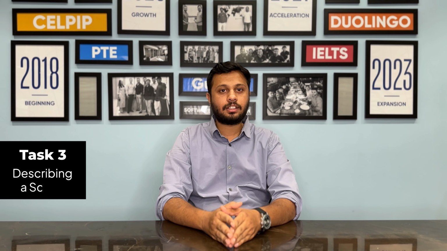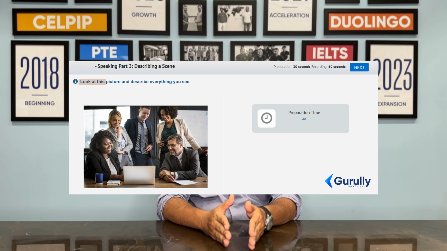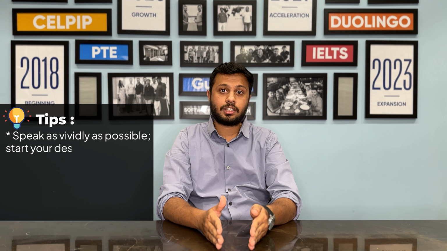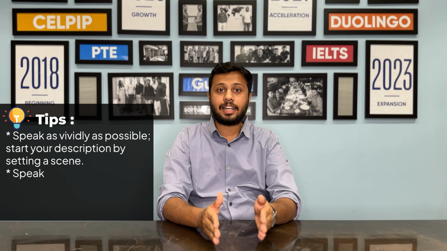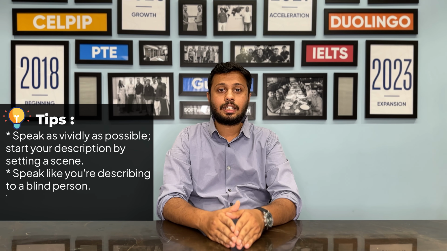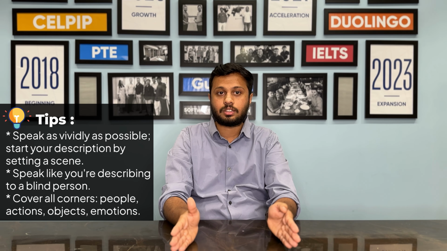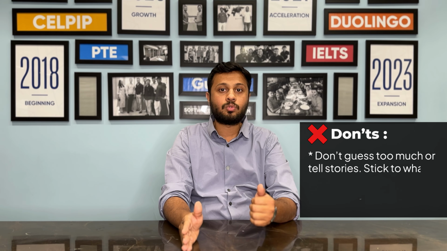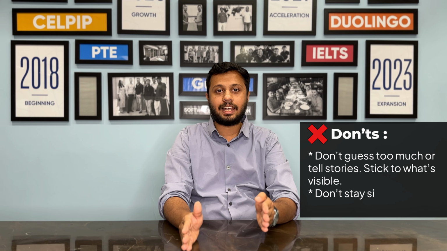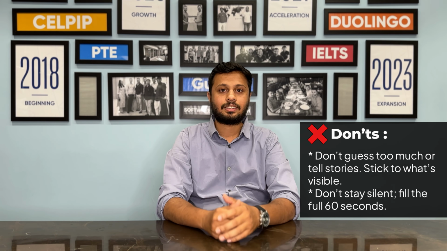Task 3, describing a scene. Prompt example: look at this picture and describe everything you see. Here, your prep time will be 30 seconds and your speaking time will be 60 seconds. Tips: speak as vividly as possible. Start your description by setting a scene. Speak like you are describing to a blind person. Cover all corners: people, actions, objects, emotions. Don'ts: don't guess too much or tell stories. Stick to what's visible. Don't stay silent. Fill the full 60 seconds.